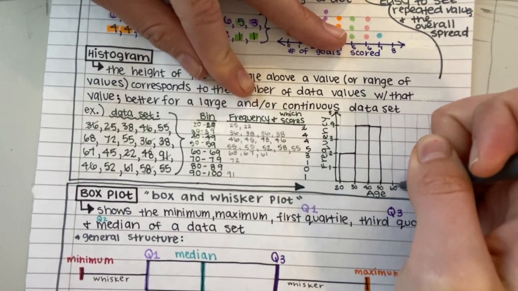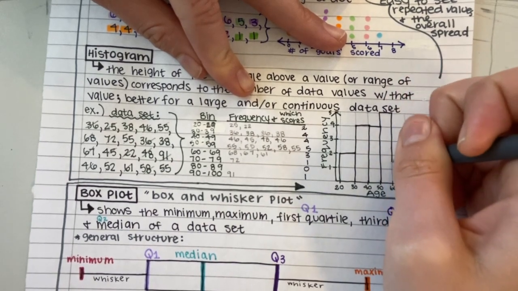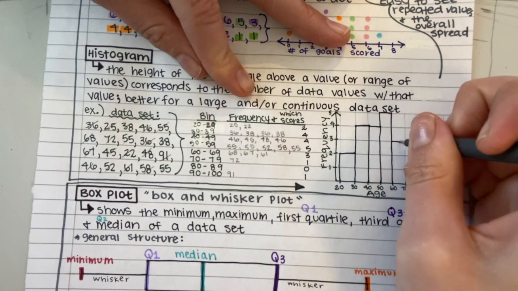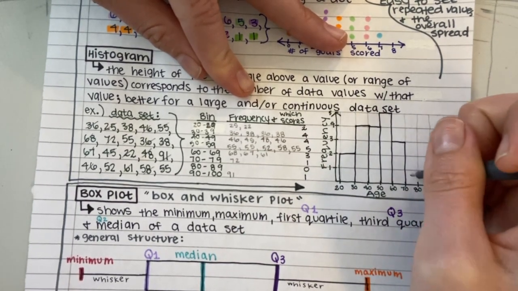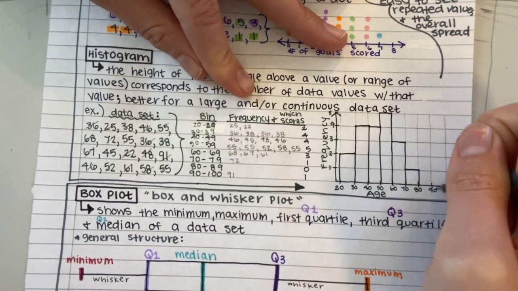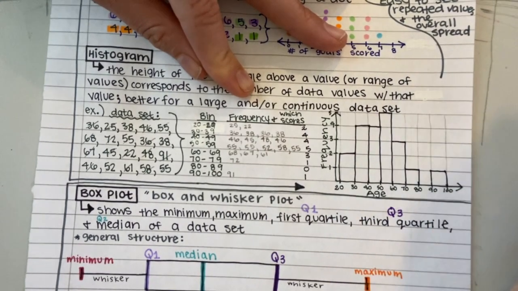From 50 to 60, we are 5 units tall. From 60 to 70, we are 3 units tall. From 70 to 80, we've got 1. 80 to 90, there's nothing. And then 90 to 100, we've got 1.